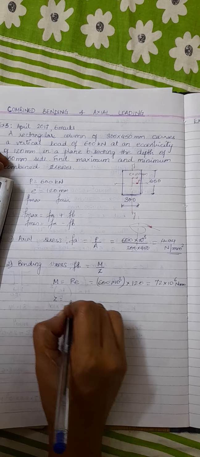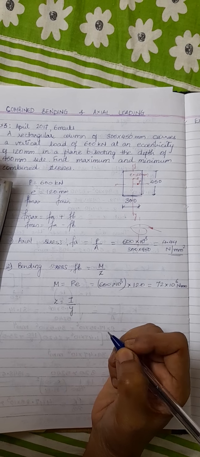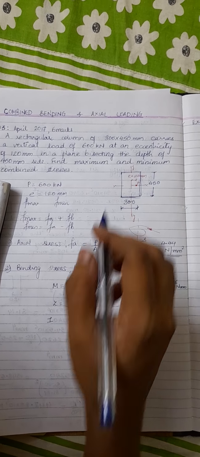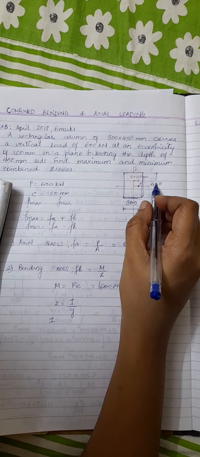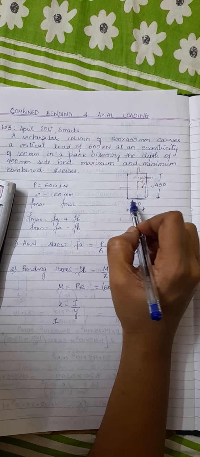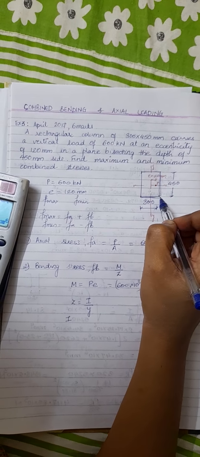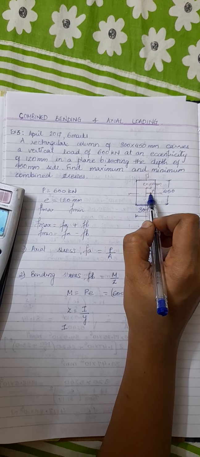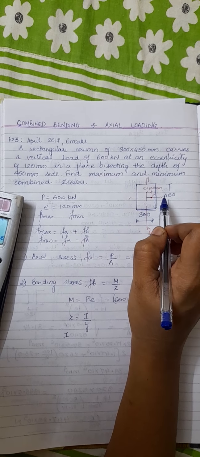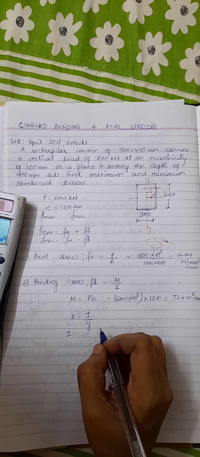Okay, what is Z? Z is I divided by Y. To calculate I, which I are we going to take? Is it BD cube by 12 or DB cube by 12? It will be DB cube by 12, because the moment is about y axis. So it is IYY which we have to calculate.